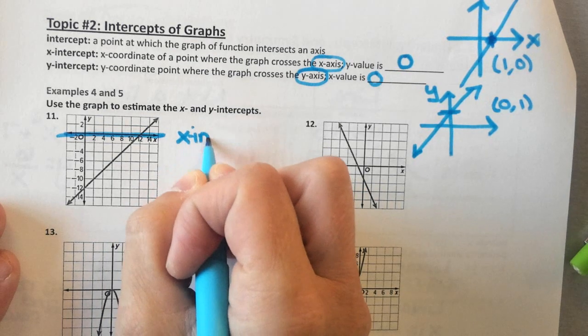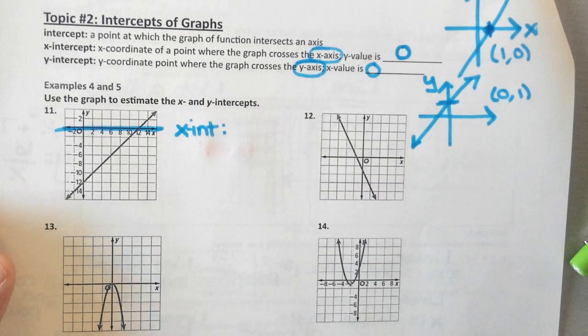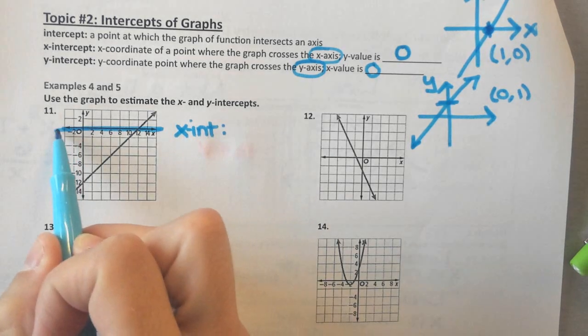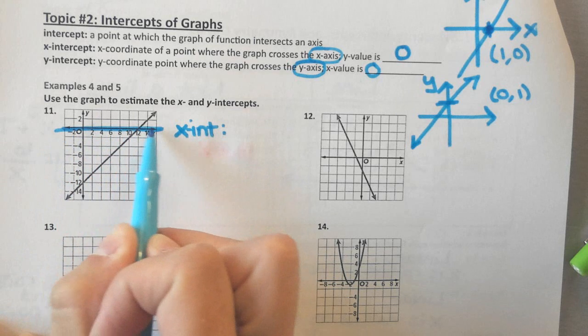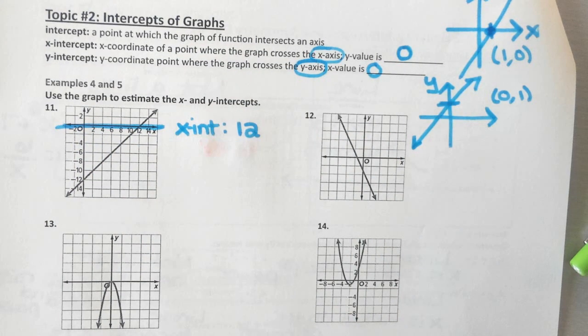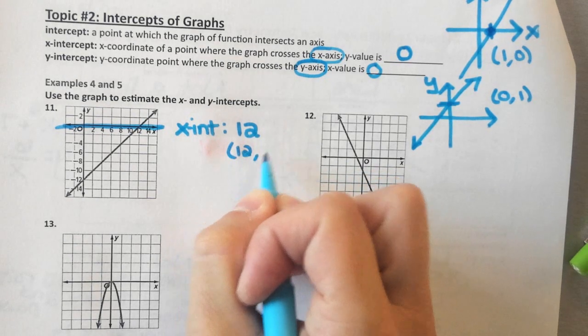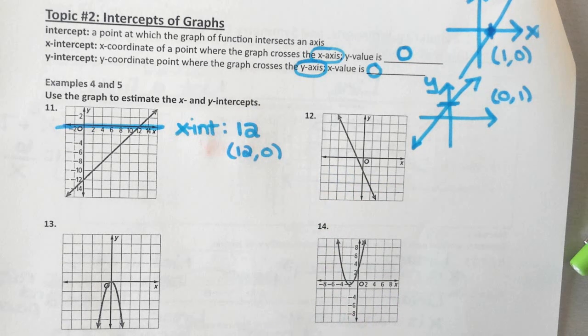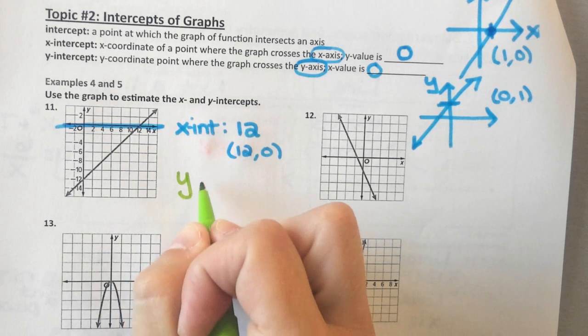And here's the good news. For our x-intercept, first of all, I'm going to abbreviate it. Are we okay with INT for intercept? Okay. Our x-intercept, we only need to write down one number. Where does it touch the x? 12. And that's all you have to write. So your x-intercept is 12. Now, if you want to, you can write 12 comma 0, but you don't have to. Again, the 0 because you're not up or down any. But you can just write 12.